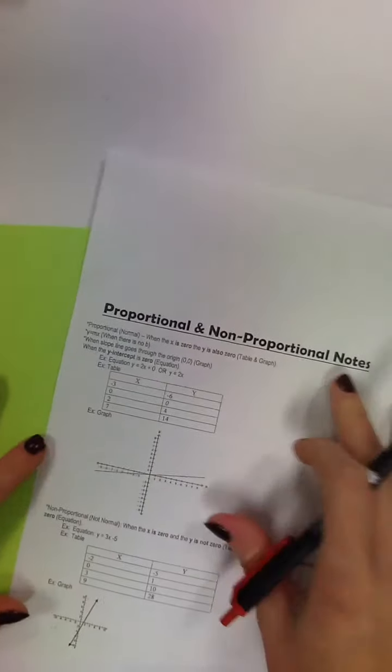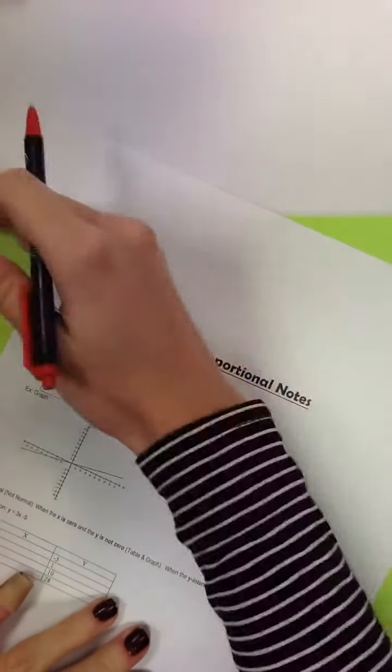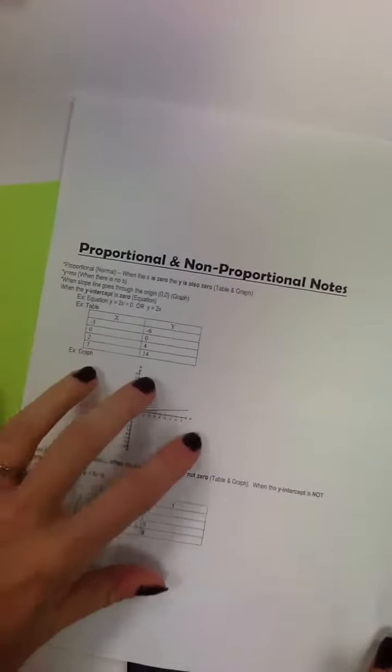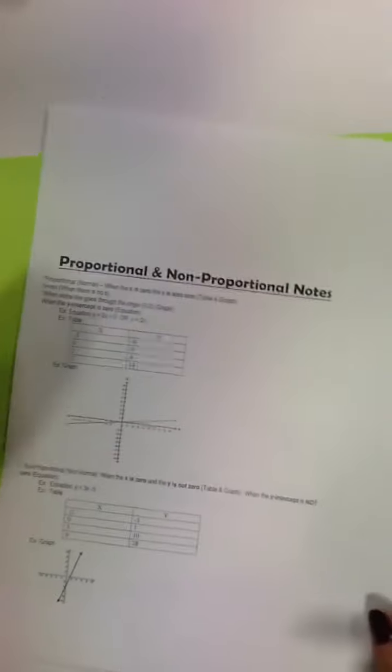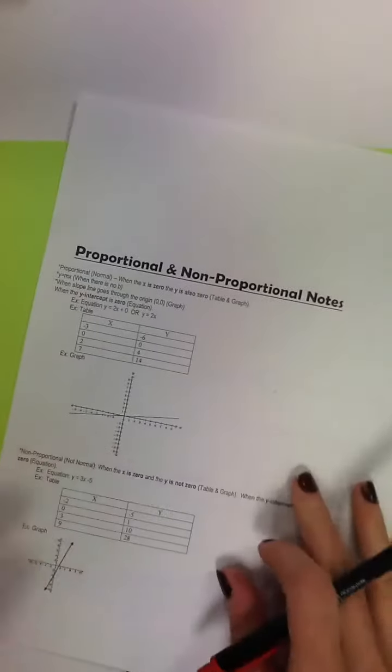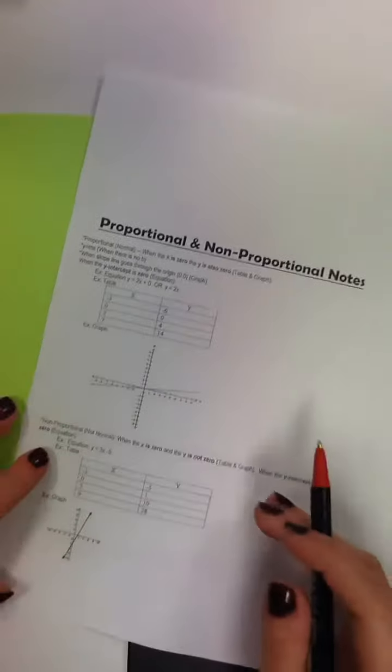Okay, so proportional and non-proportional notes. You can, if you need to, cut the top off of these. I want you guys to glue these in your INBs when you're done, because this is a good note page to look back on as we get through this unit. So we're going to do this front, this back, and then we'll look at a homework page for you guys.